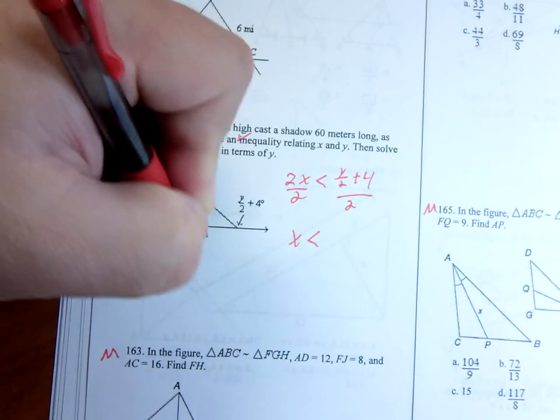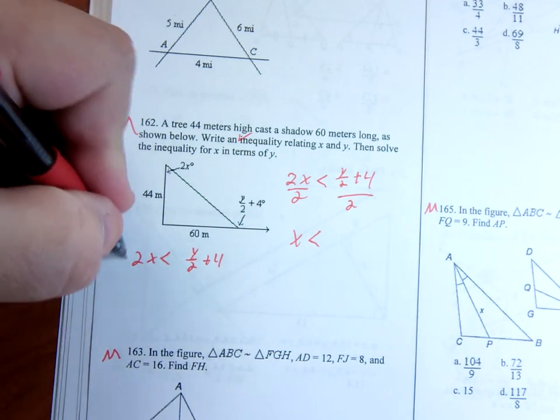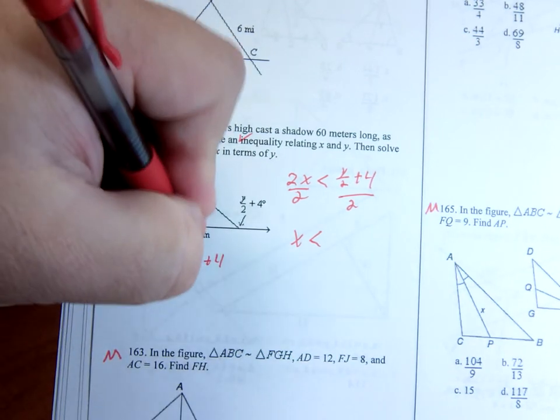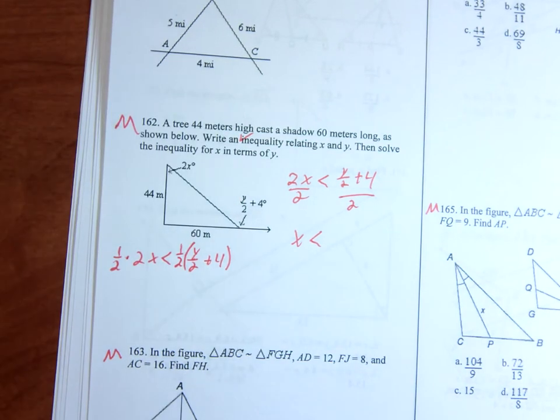What's the same thing mathematically as dividing by 2? Instead of dividing by 2, what else could we have done? Multiply by what? Yeah, multiply both sides by 1/2. That'll get rid of it, right? Multiply by the reciprocal of 2, that'll get rid of it. So do that instead. Multiplying by 1/2 is the exact same thing, folks, as dividing by 2. Mathematically equivalent.